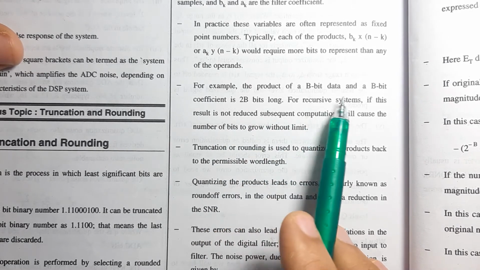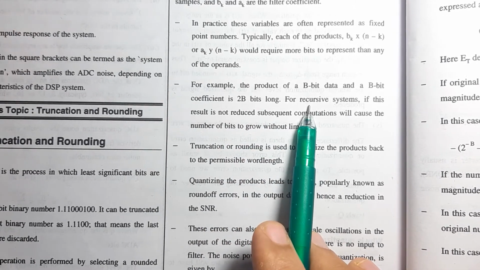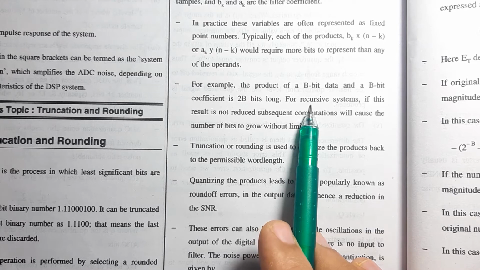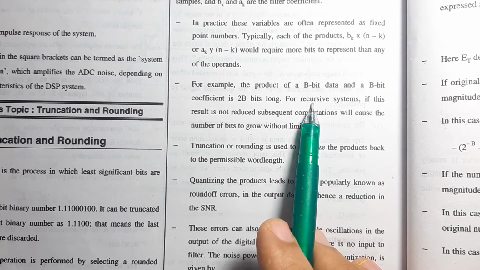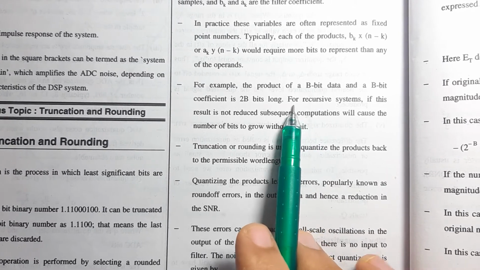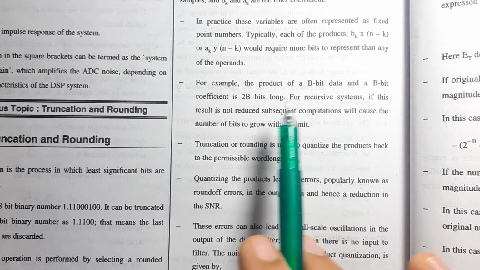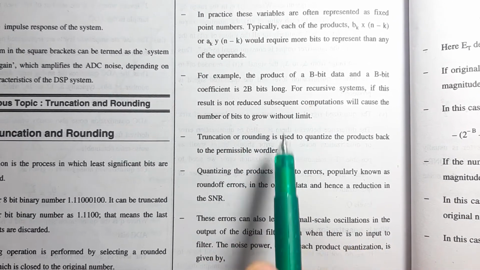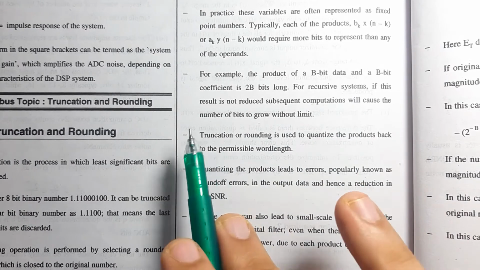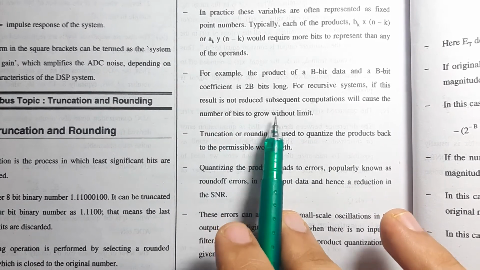What do we mean by recursive system? Recursive systems are those whose output depends on the present and past inputs and the past outputs. For a recursive system, if this result is not reduced, subsequent computation will cause the number of bits to grow without limit.